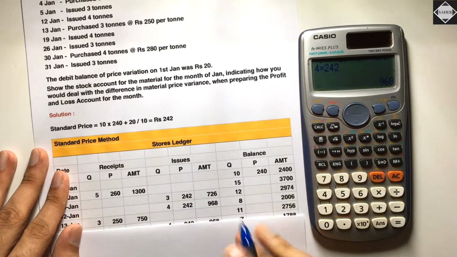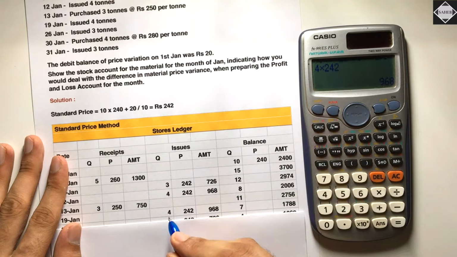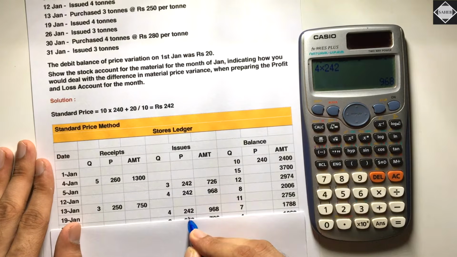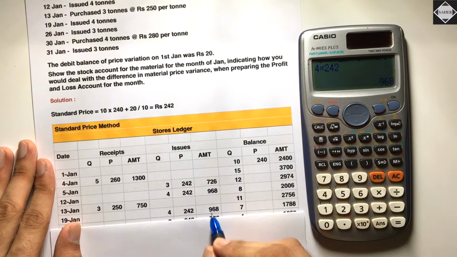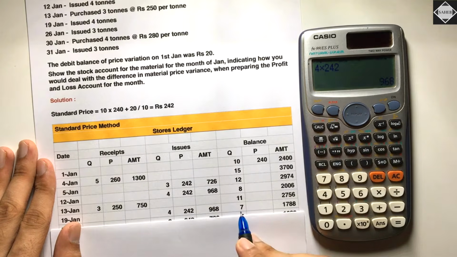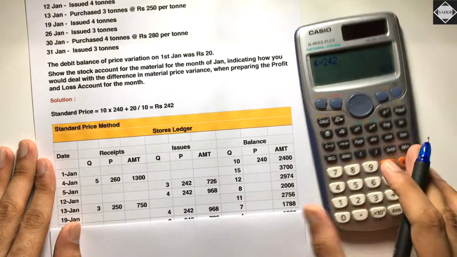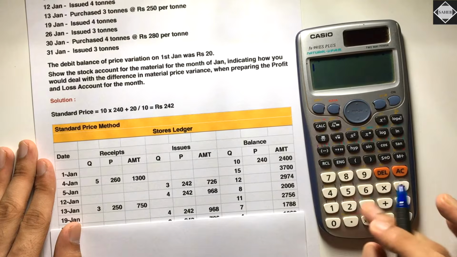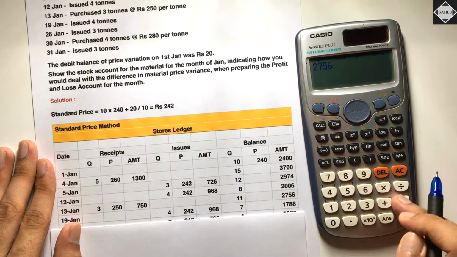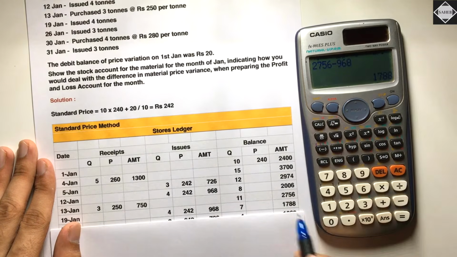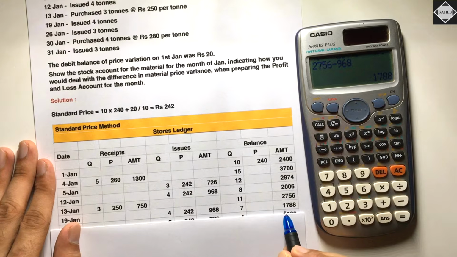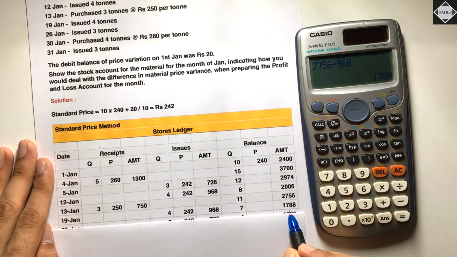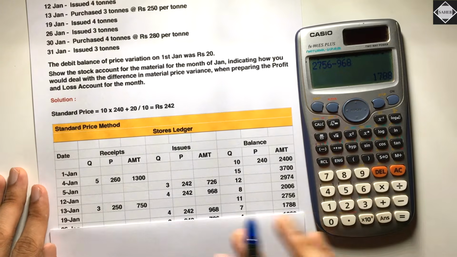Easy. We have 11 tons, easily we can issue. See here, 4 tons we have issued at the standard price only. 4 into 242, the same thing, 968. So 11 minus 4, that's 7, and then 2756 minus 968, that's equal to 1788. Let's just do that in the calculator. 2756 minus 968, that's equal to the same thing, 1788. Clear?